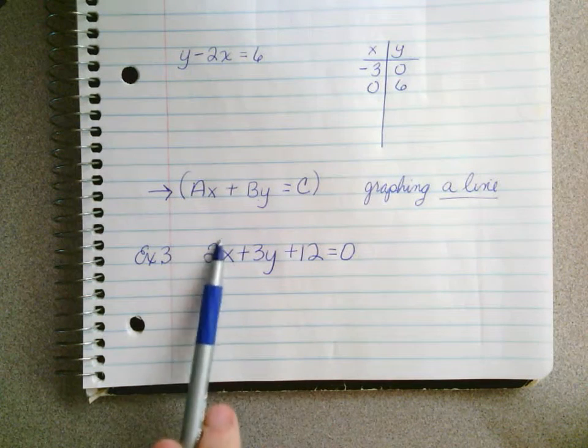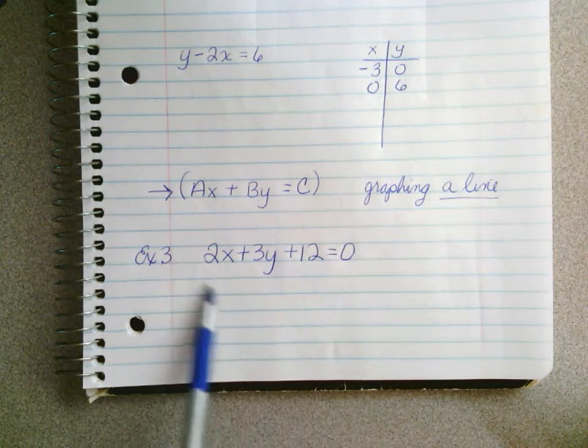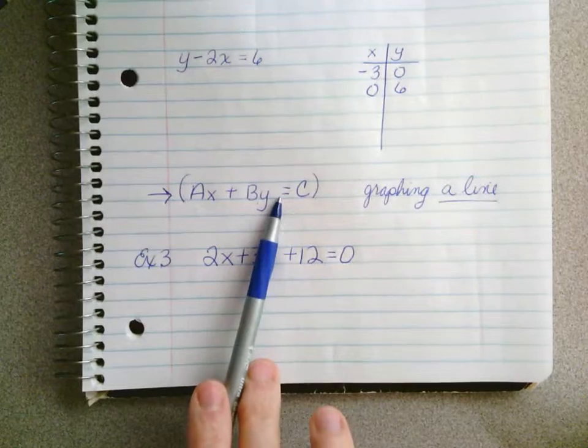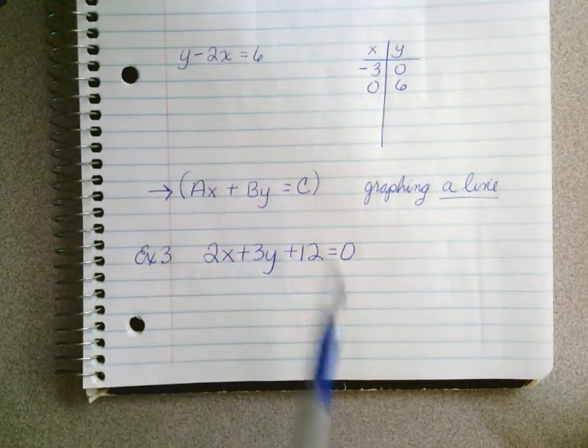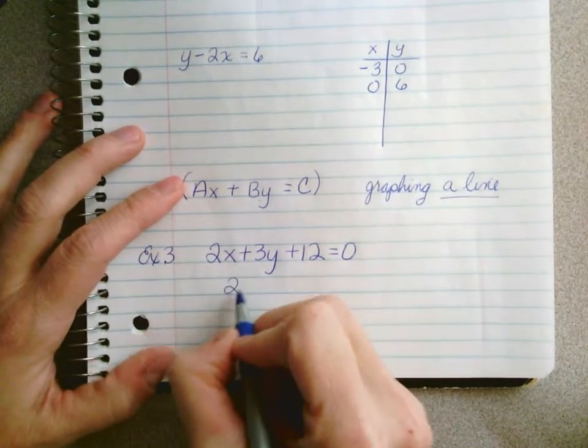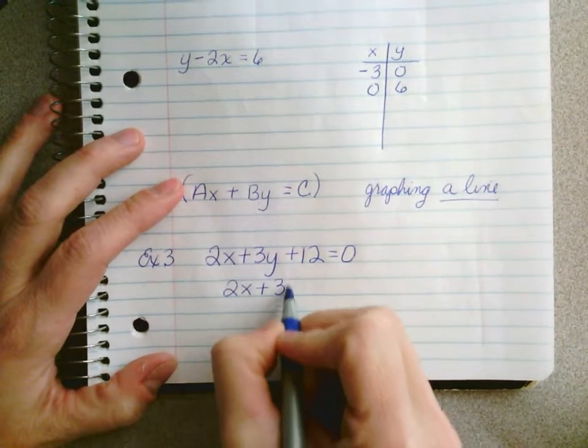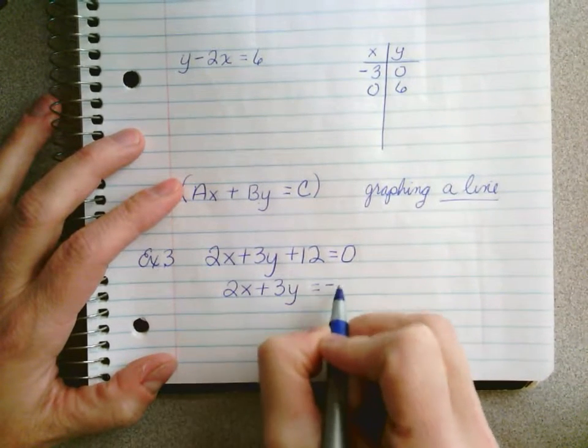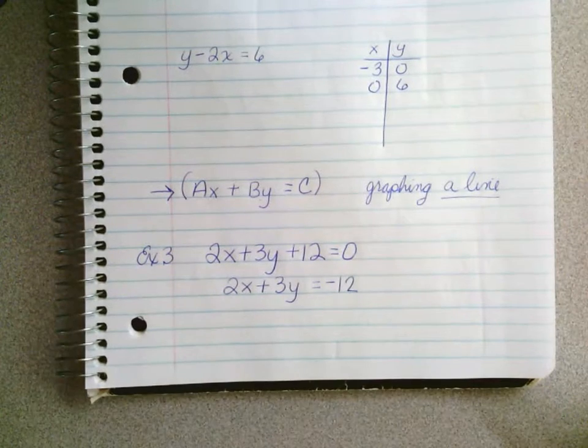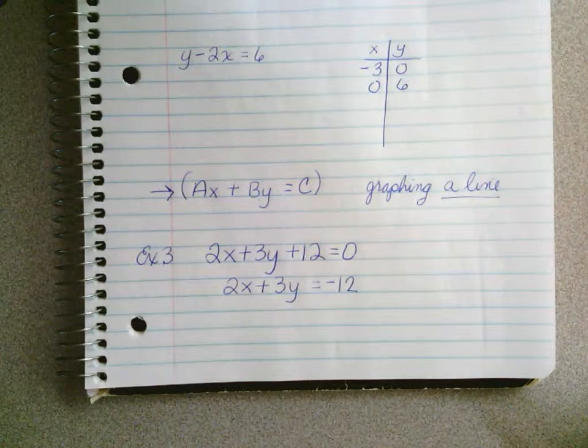Is there any way I can convert this equation and make it look more like that by moving something around? What can I do, Ben? Yep. 2x plus 3y equals negative 12. That is a negative 12. Now you have a graphable line, and you can plug in points, whichever works for you. I would simply plug in points for this.